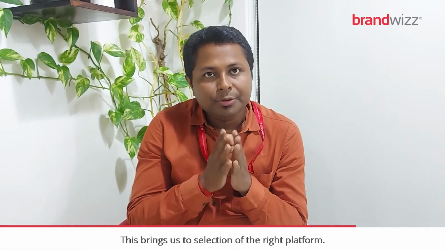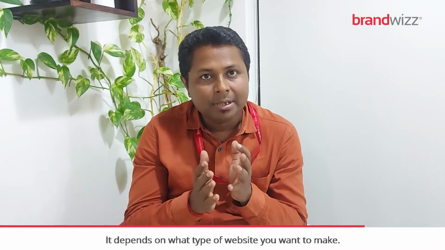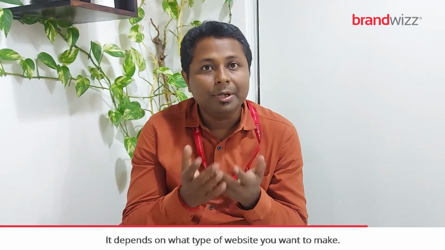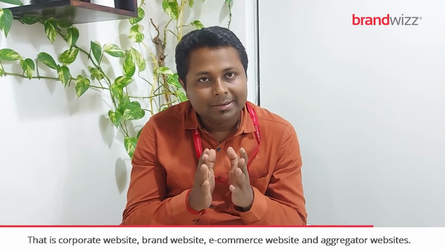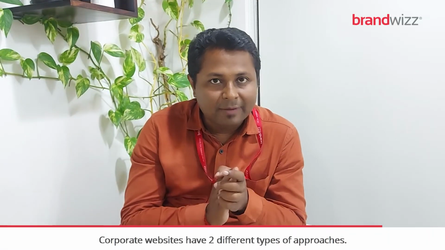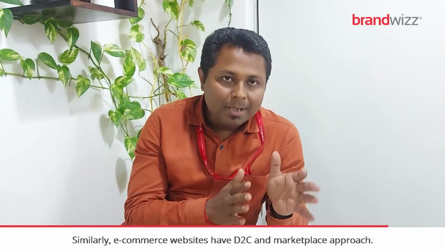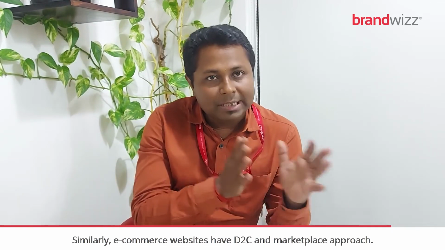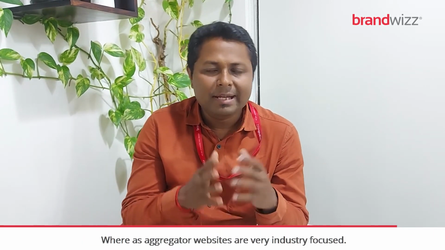This brings us to selection of the right platform. It depends on what type of website you want to make. Primarily, there are 4 types of website available. That is corporate website, brand website, e-commerce website and aggregator website. Corporate website has 2 different types of approaches. One is B2B, another one is B2C. Similarly, e-commerce website has a D2C and marketplace approach, whereas aggregator websites are very industry focused.